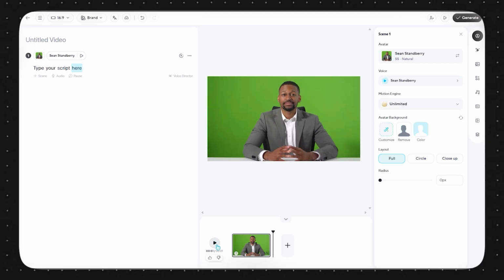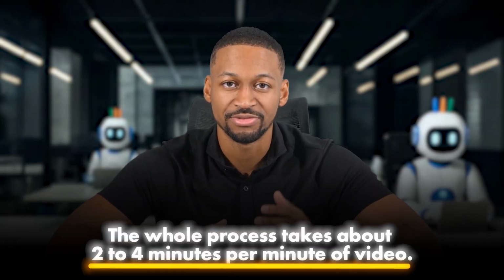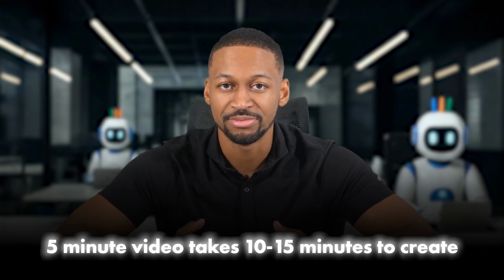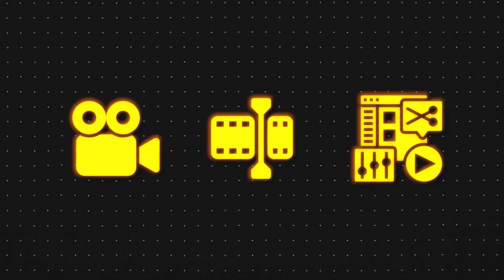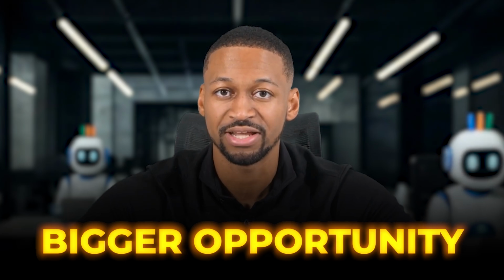Hit the preview button to see how it looks, and when you are happy with it, click Generate and HeyGen will render your final video. The whole process takes about 2 to 4 minutes per minute of video. So a 5-minute video takes maybe 10 to 15 minutes to create. Compare that to filming, editing, and producing a video yourself, which can take hours or even days. But creating videos for yourself is just the beginning because there is an even bigger opportunity waiting for you.